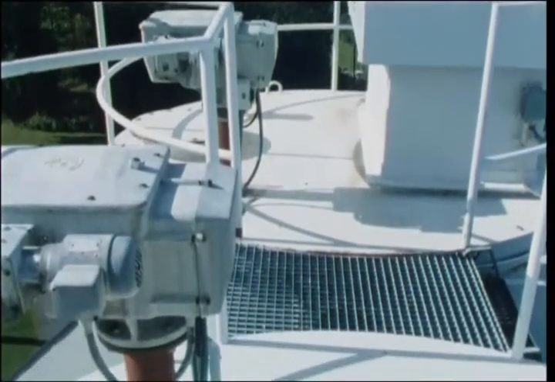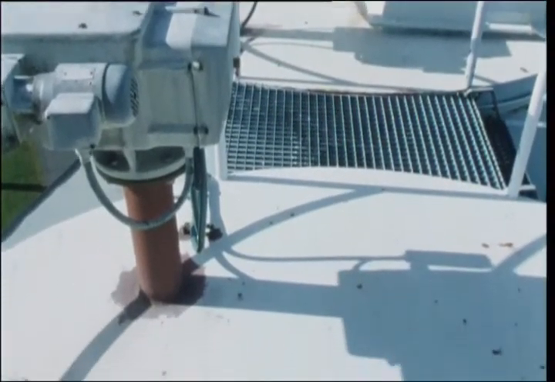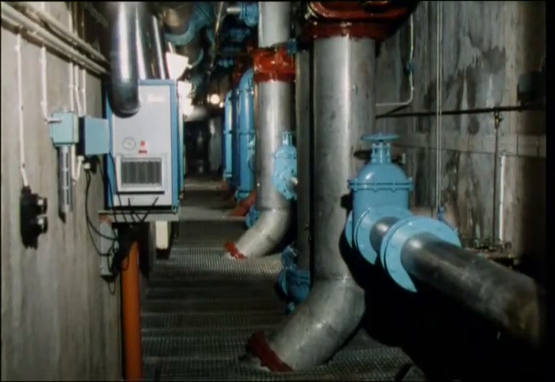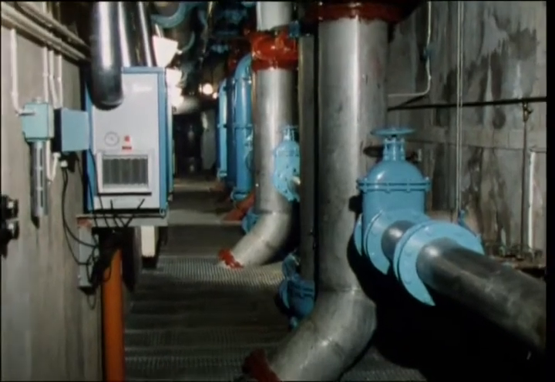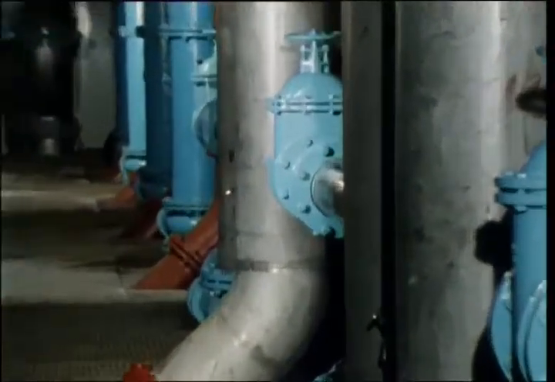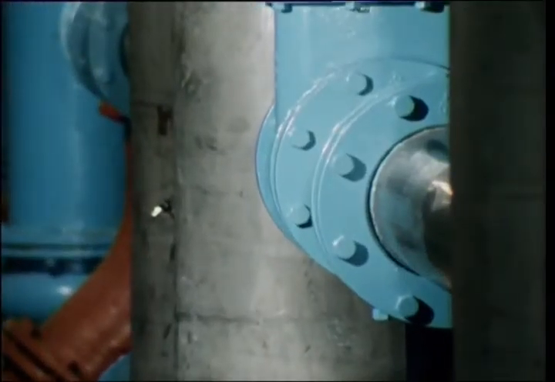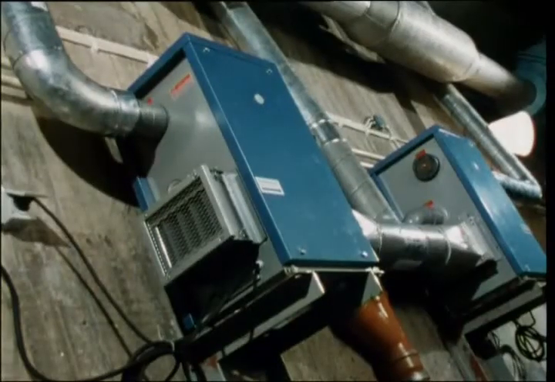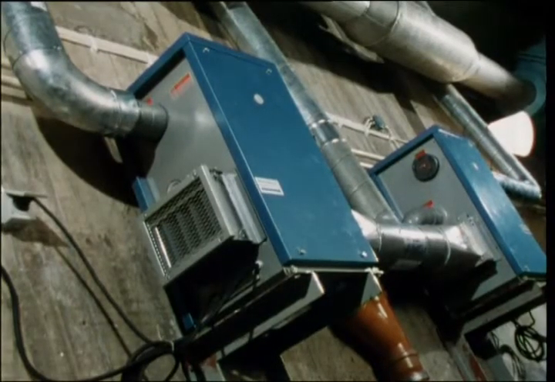Cold water is drawn from the depths of a lake to supply a small town. In the pumping station, this caused considerable condensation on supply pipes, which led to corrosion. But the problem has been overcome by using air drying machines in the corridors.